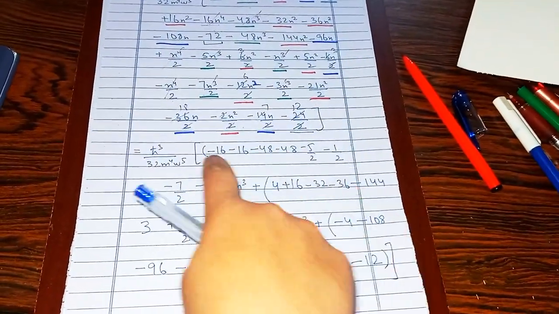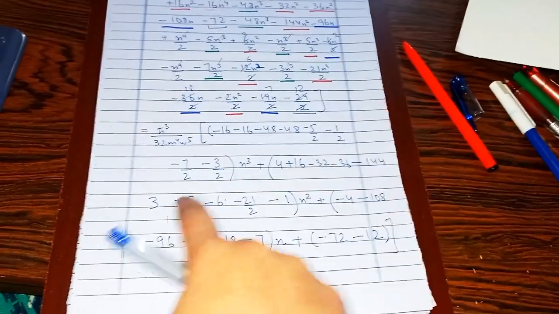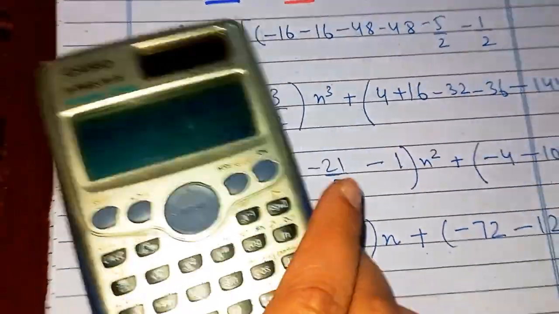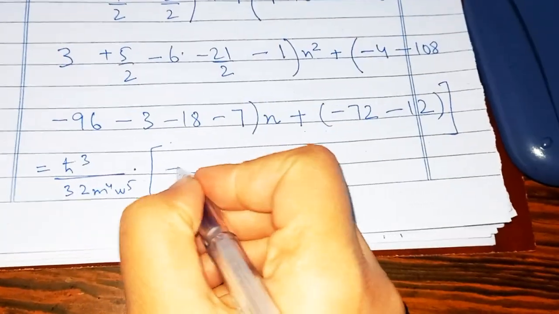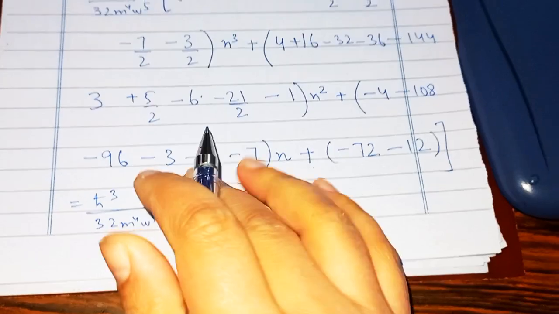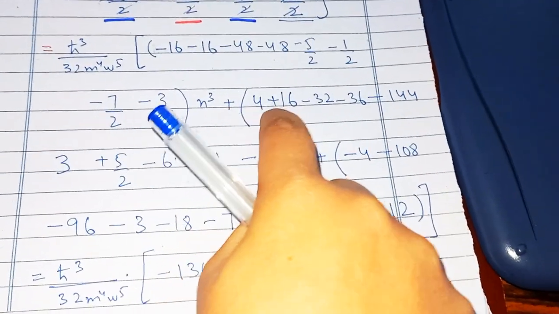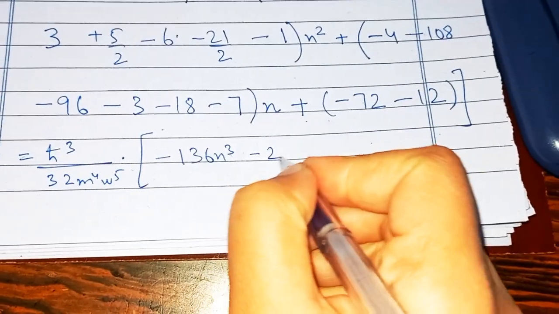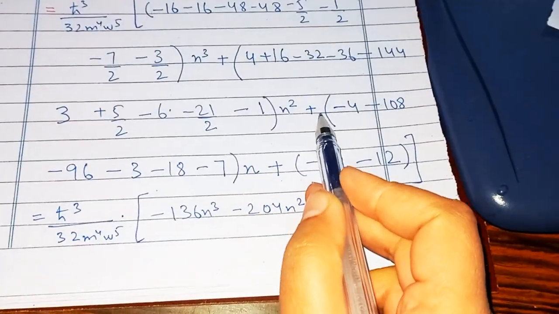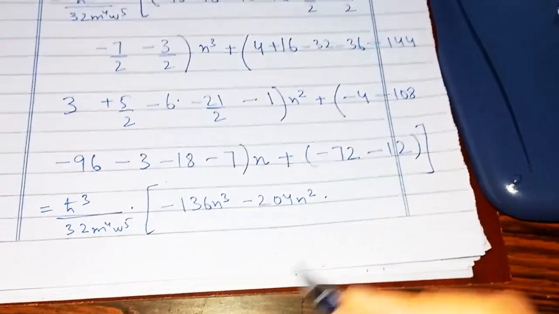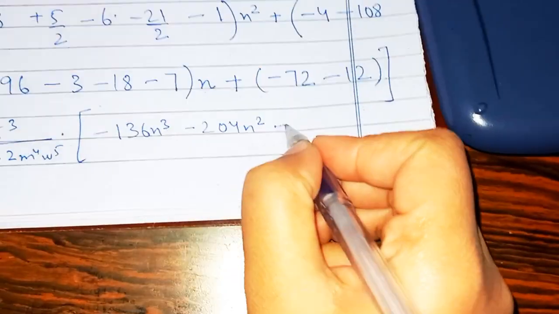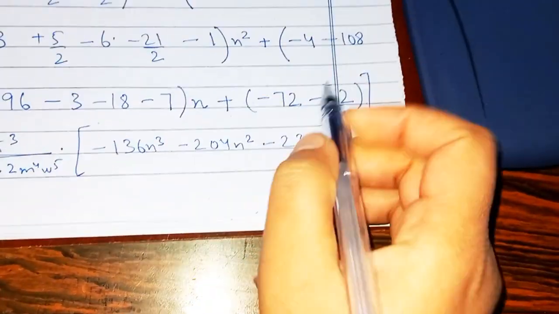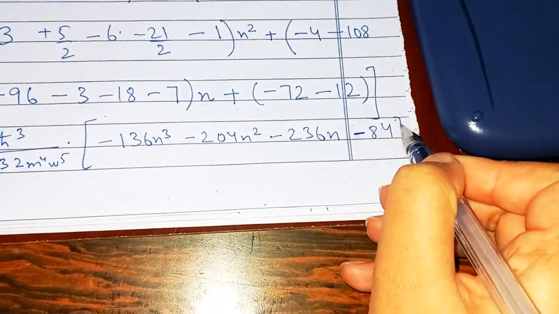Now let us add these terms together, these together, and then these. Okay, let's see what we get after adding up these ones. We can see we got minus 136, minus 136 for n cube. All right, next we have these terms. Let's add them together. Here you can see we got minus 204 for n square. Next is these n terms. Let's do that. It's minus 236 and minus 224 and 84. So that is what we got.